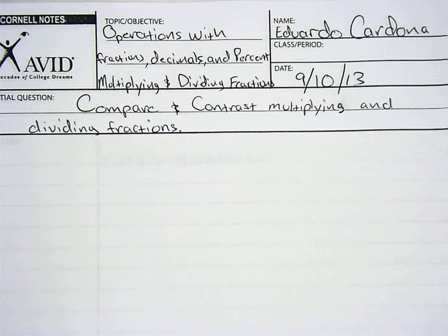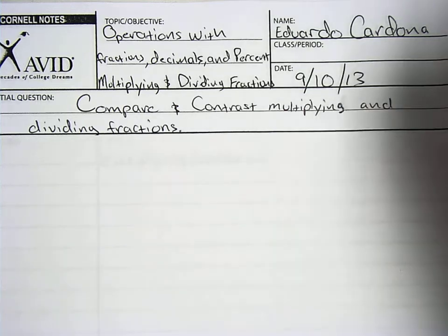Hi, today I'm going to talk to you about operations with fractions, decimals, and percents, more specifically, multiplying and dividing fractions. This time you should already have your name, your class and period, and your date up at the top. Our central question is going to be: compare and contrast multiplying and dividing fractions. We're solely going to concentrate on multiplying fractions for now.